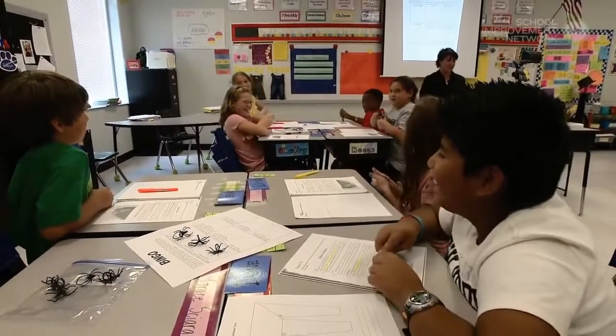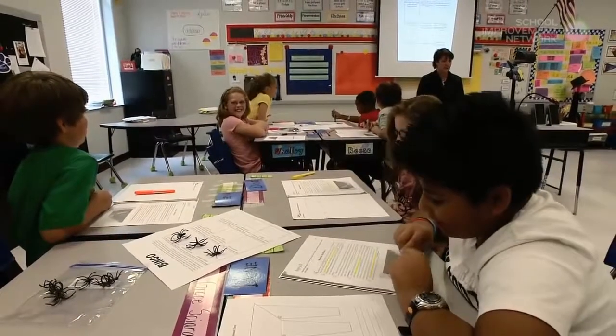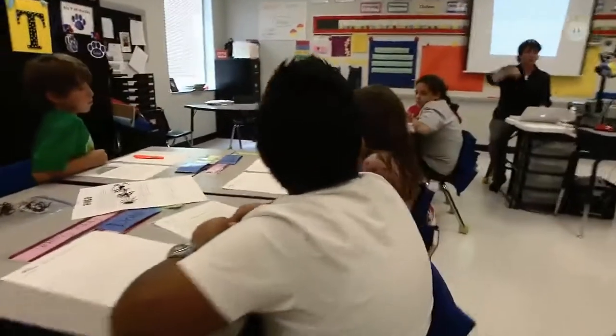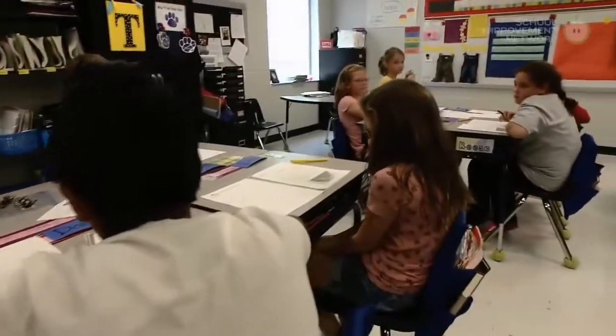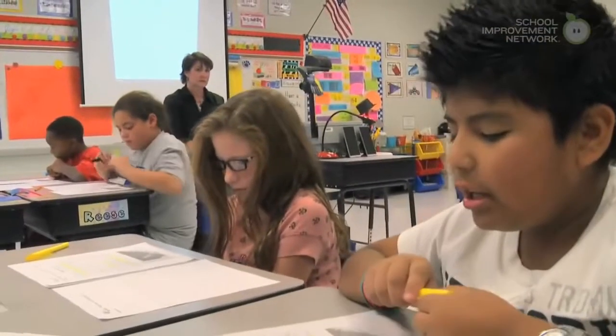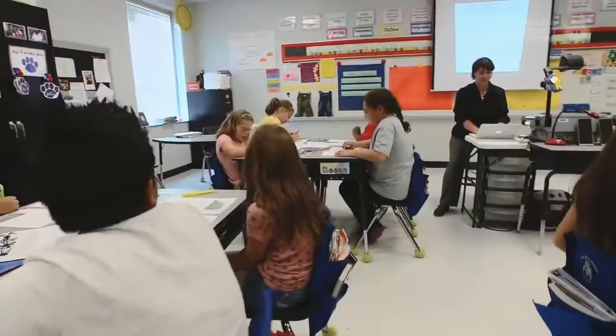Looking good. Next one. How would you describe the size of a water strider? I'm still on this table because they were the first group. Victor, can you answer that question for us? On paragraph 4, the second sentence says, its body is only 1/2 inch long.